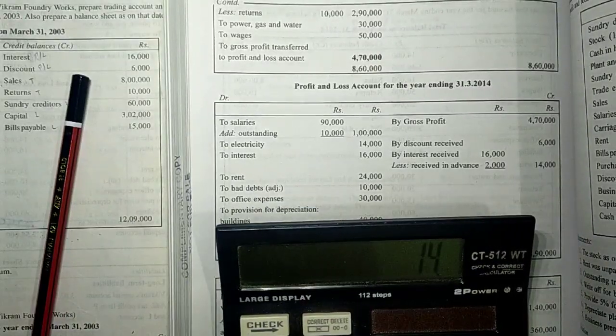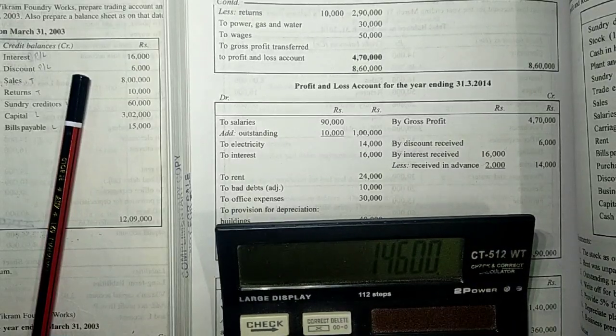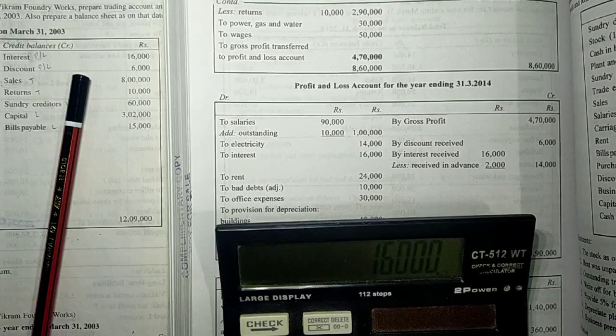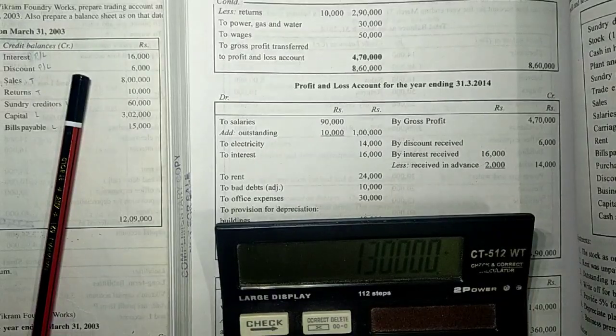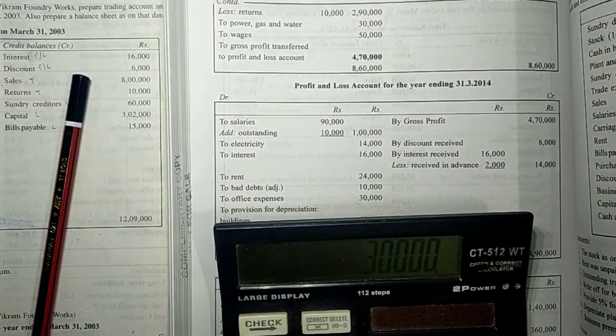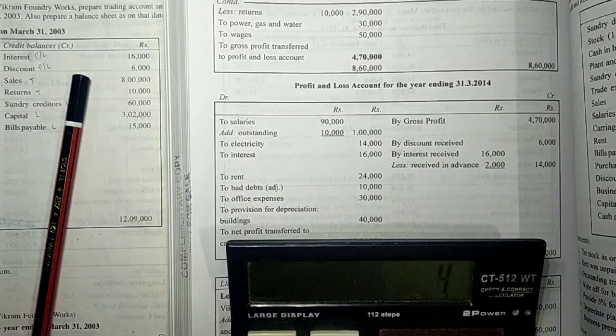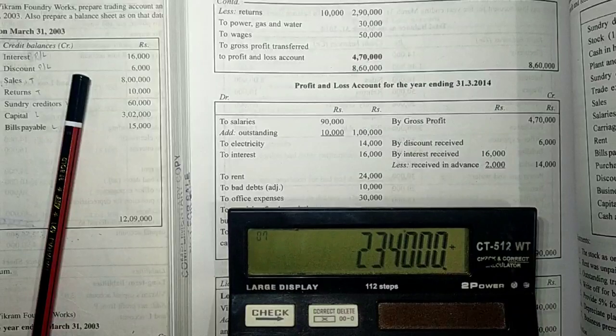then 14,000, then add 16,000, then 24,000, then 10,000, then 30,000, then finally 40,000. It has come as 2,34,000 rupees.